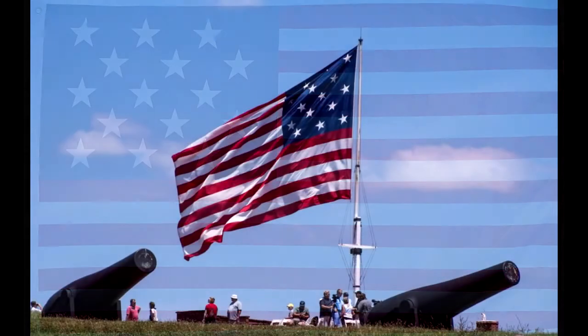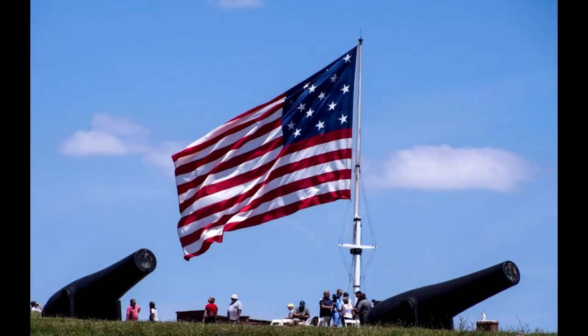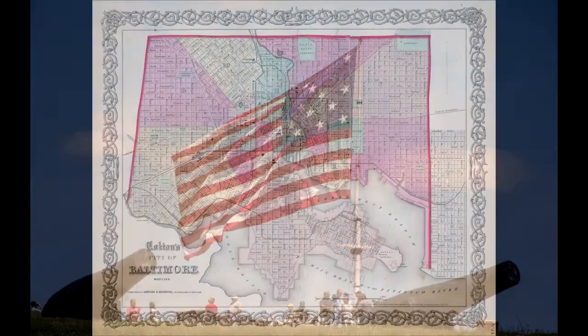The flag was gigantic. It was 30 feet tall and 42 feet long. Each star was 2 feet in diameter, and each stripe was 2 feet tall. It was known as a garrison flag, and it flew over Fort McHenry near Baltimore, Maryland. It was so large, it could easily be seen from miles away.